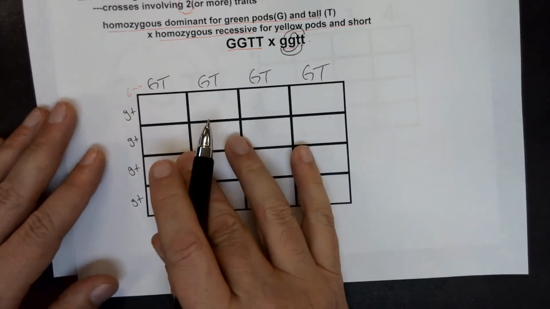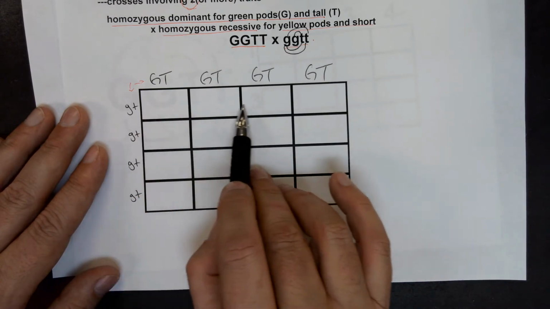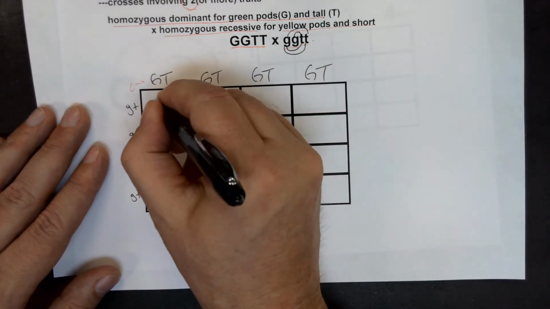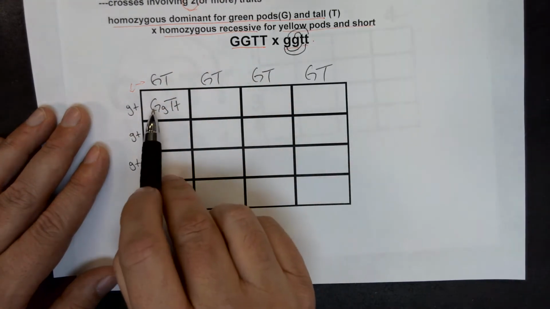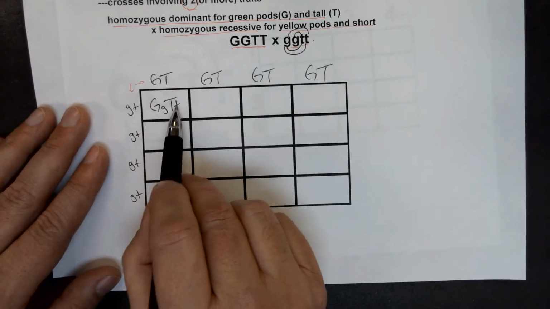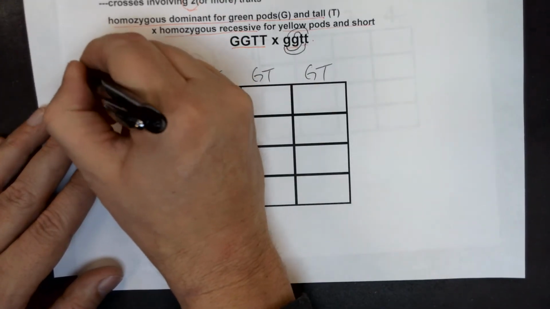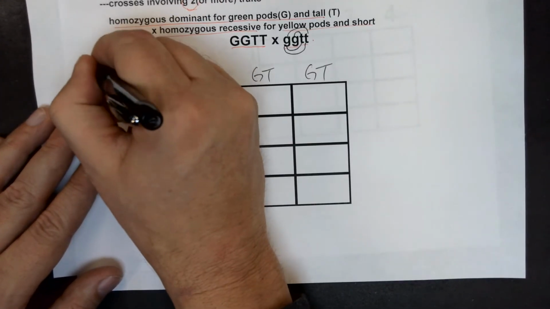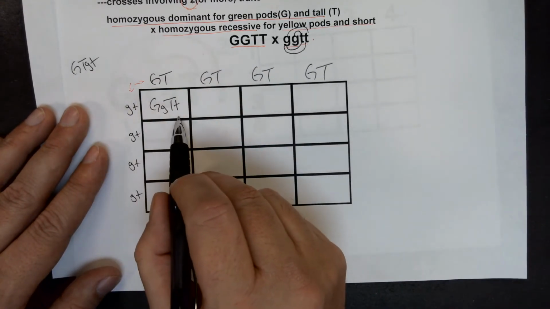Now what we want to do is push all the G's and T's down and push all these G's and T's across, and you want to put them back together. And you want to put the dominant, if it looks like this, you want to put that. We don't want it like this. We don't want it to look like that. All right, we want to put the traits back together.